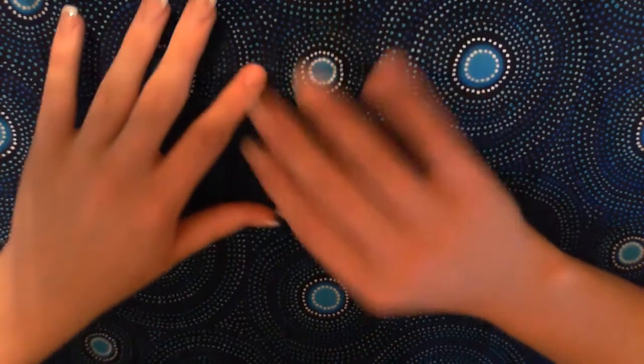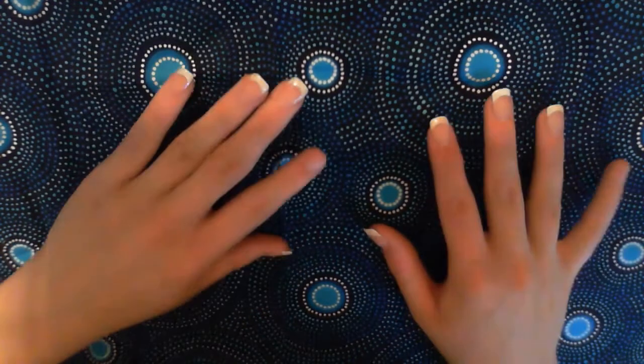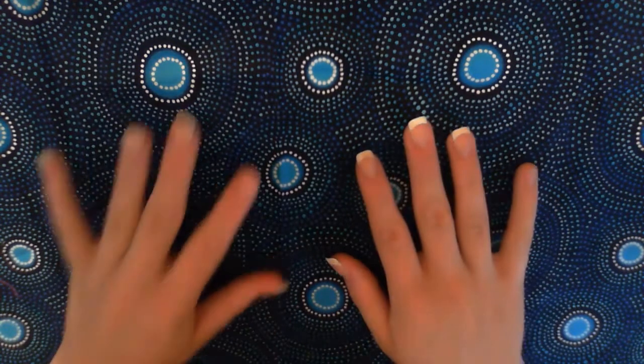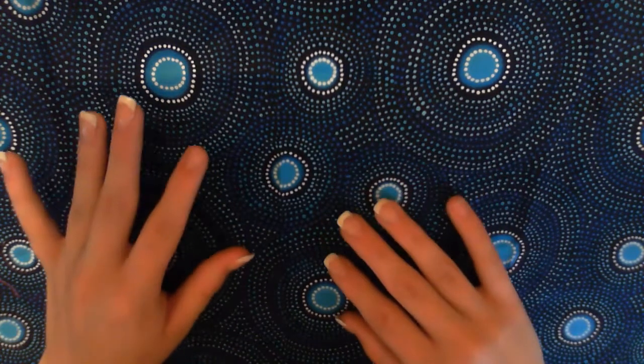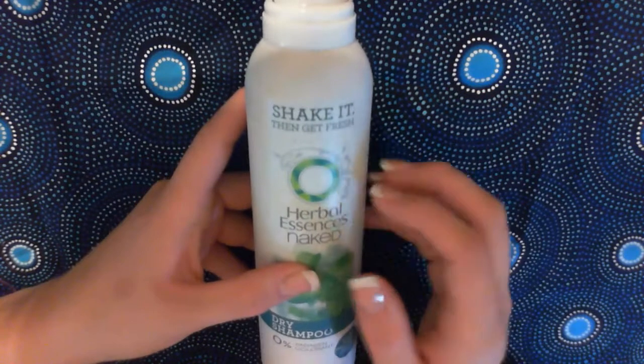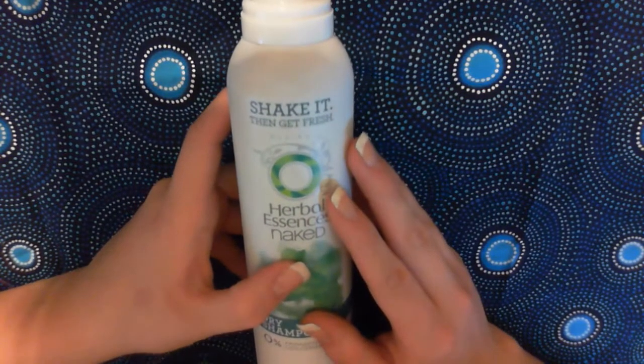I'll be looking at this paper down here, so if I move my hands for a second, it's probably to flip the paper that I'm reading the theories off that I researched. So the first theory I want to talk about is called... Sorry, that was my paper, I was just moving it. Okay. The first theory I want to talk about is called the May Day Mystery Theory. I'm going to be tapping on this dry shampoo bottle as I talk.